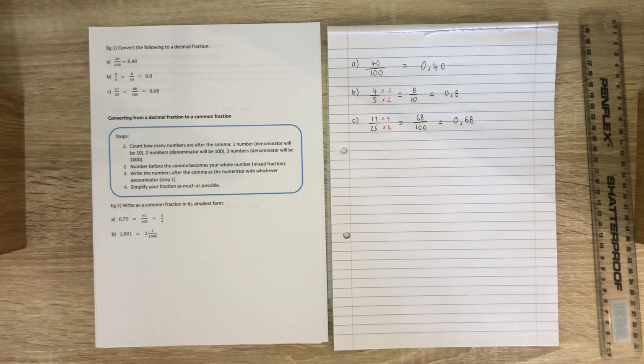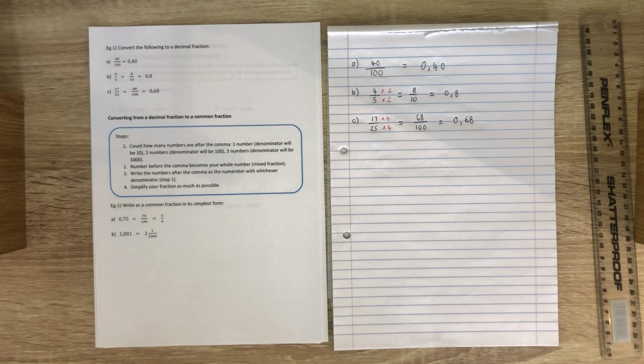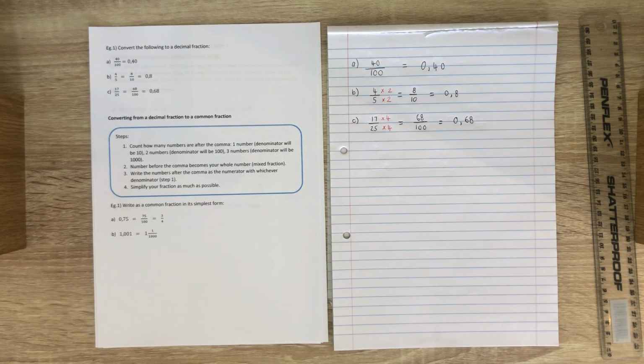Right, now the second part is converting from a decimal to a common fraction. So now we're doing it backwards. So step 1, count how many numbers are after the comma. One number means your denominator will be 10. Two numbers mean your denominator will be 100. Three numbers mean your denominator will be 1,000. Step 2, number before the comma becomes your whole number. So if there is any number before the comma, that's your whole number, so we will have a mixed fraction or mixed number. Step 3, write the numbers after the comma as your numerator, and then you need to simplify.